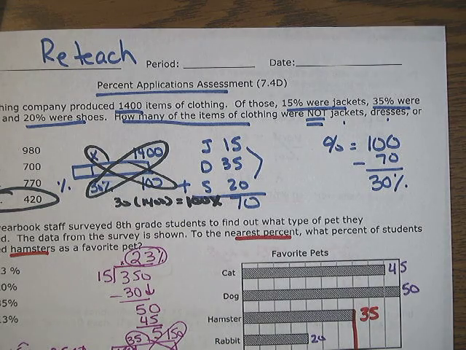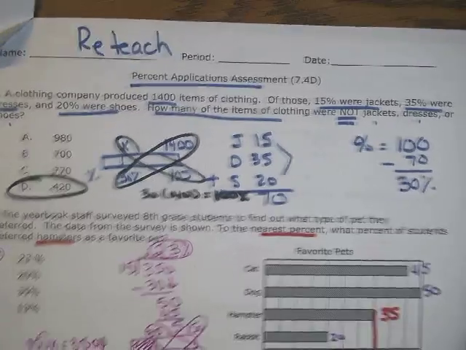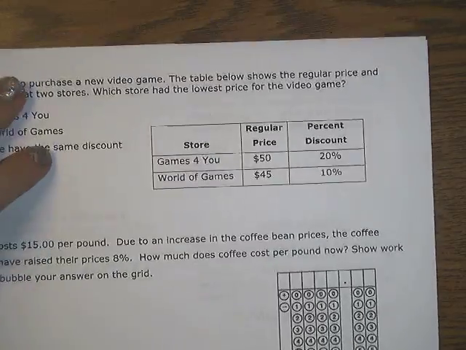Okay, welcome to Percent Applications Assessment RETEACH. We're now on page 3, which begins with question number 8.